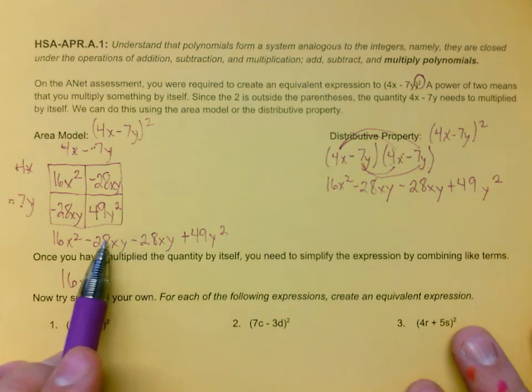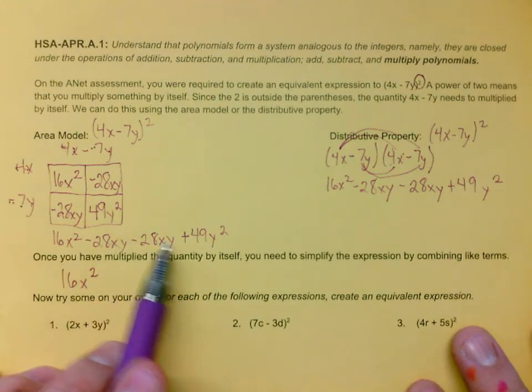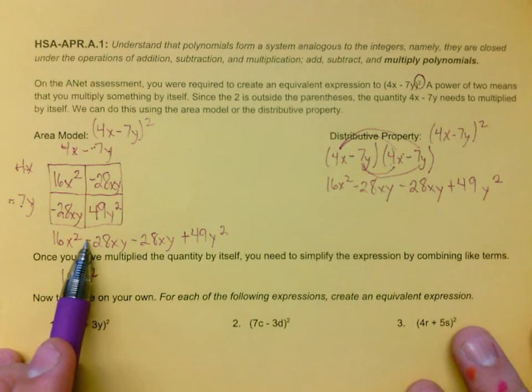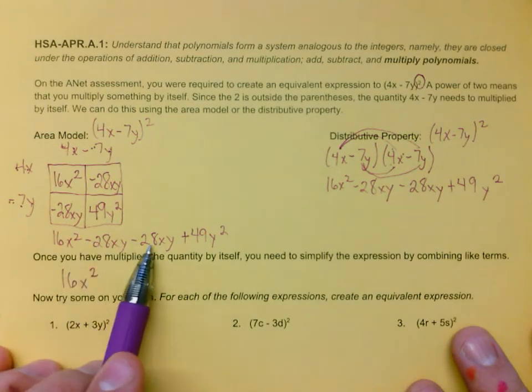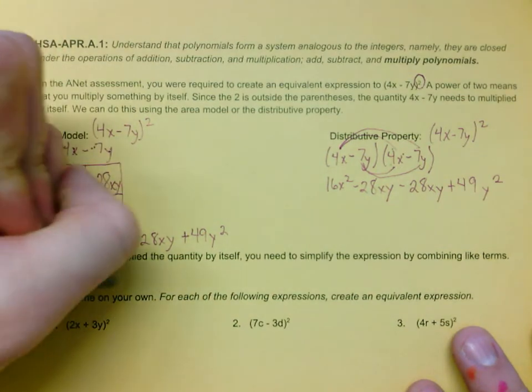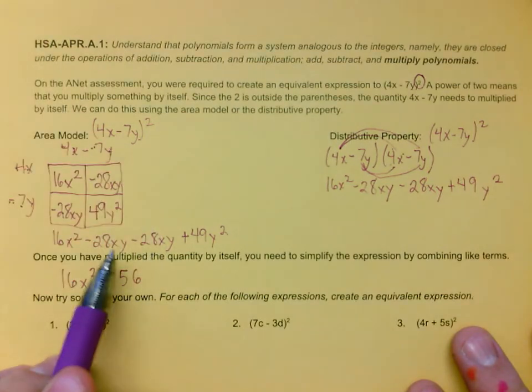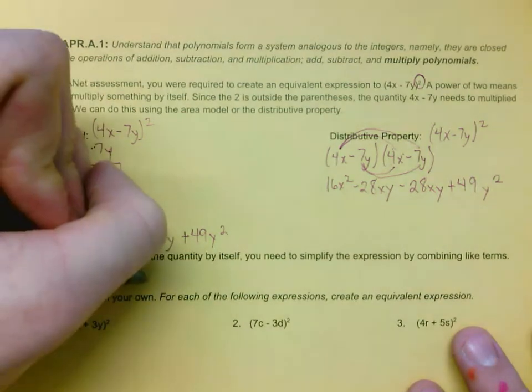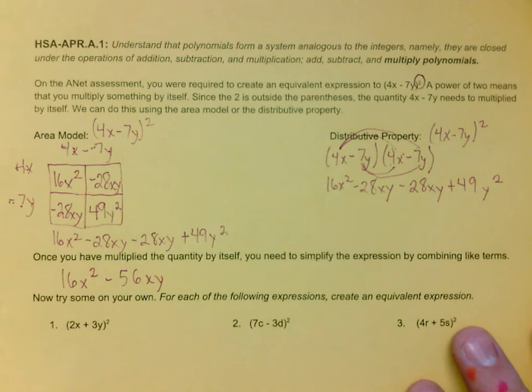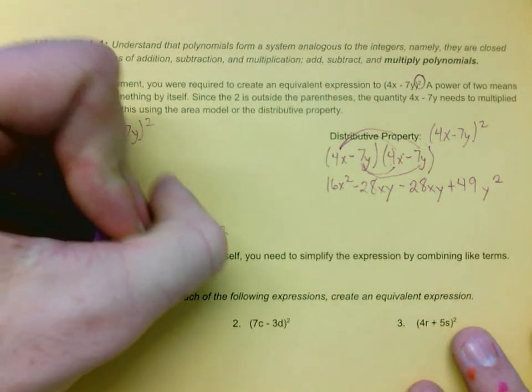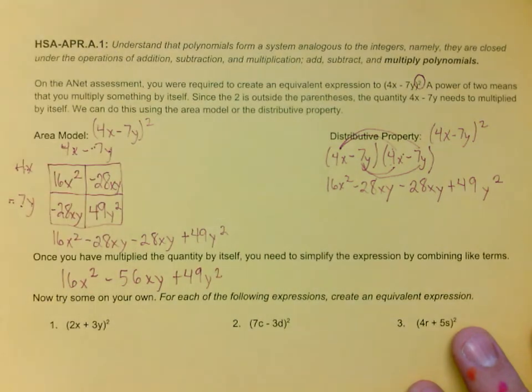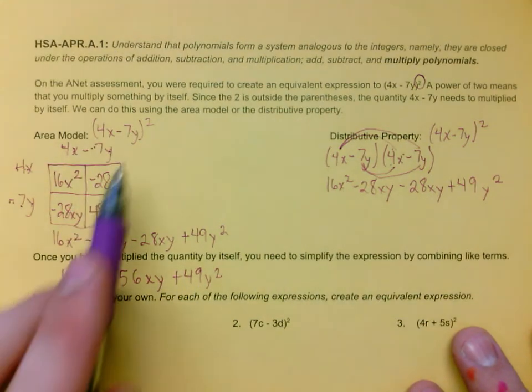The 2 terms in the middle both have xy, so we combine those by saying negative 28 minus 28, which gives us negative 56. And the variable and the exponent stay the same, xy. And then you bring down your last term, plus 49y squared. And we have now created an expression equivalent to our original.